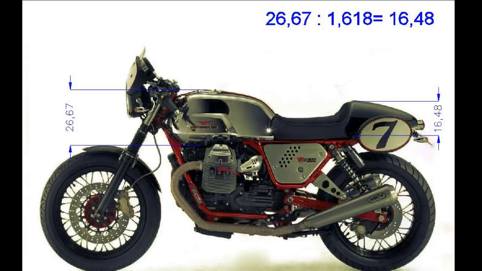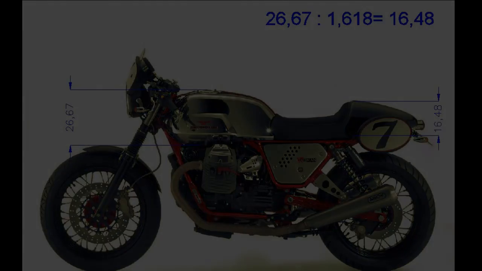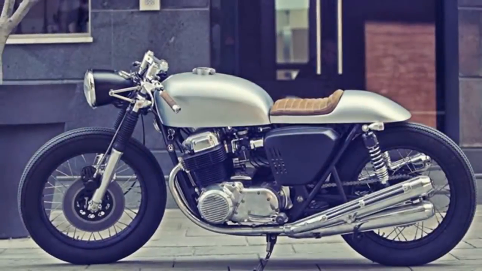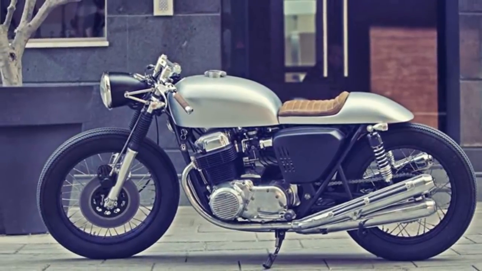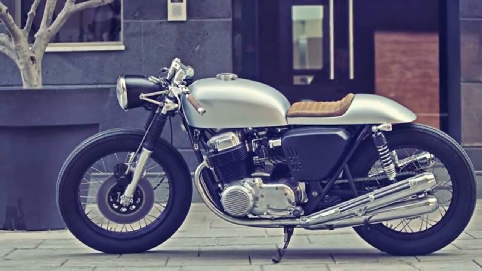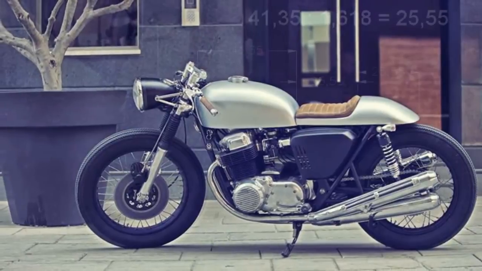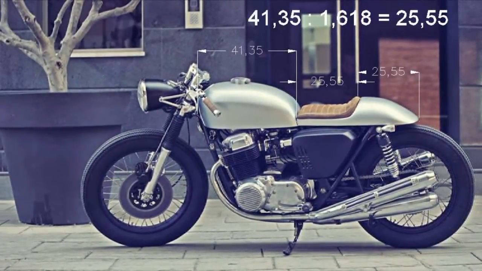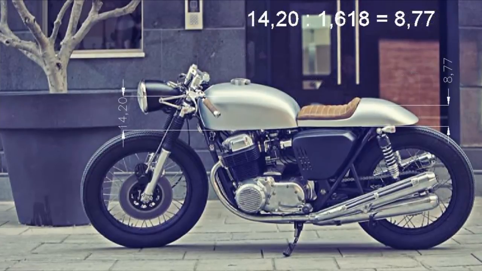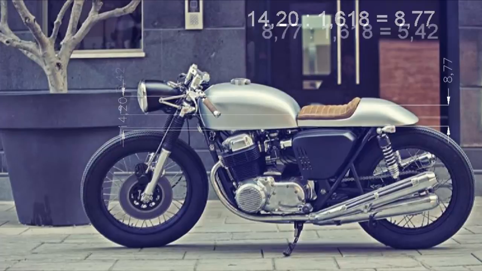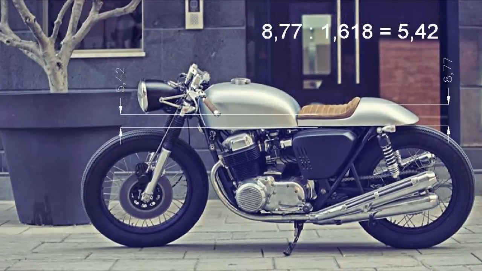I must say that this formula is not rigid. You can always try it in different ways, just like in this beautiful Honda CB750. Just as you are seeing, the seat and the back end have the same length, which means that you can always try a different order on the proportions until you get the best result.